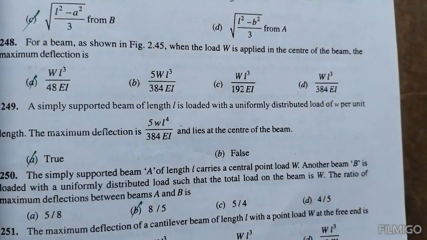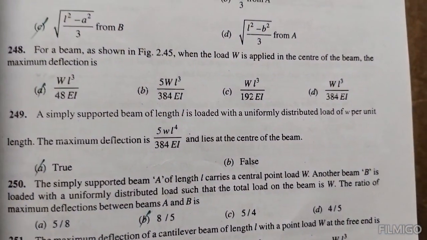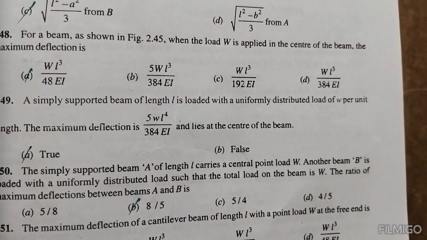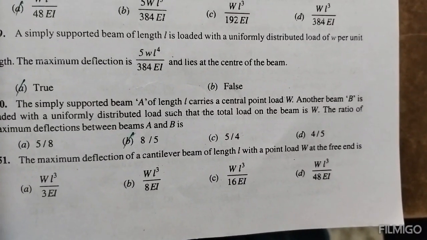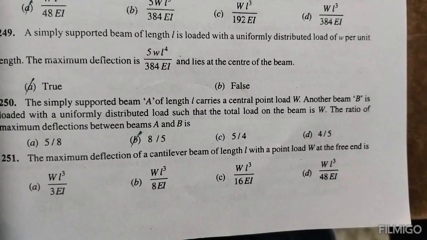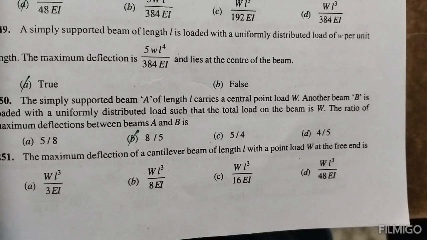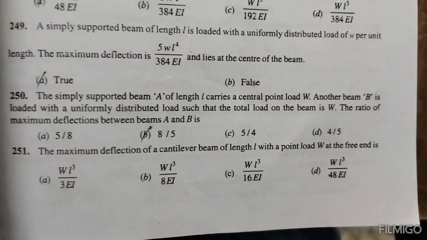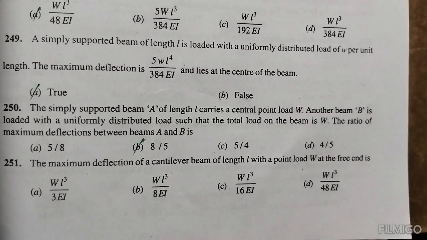A simply supported beam of length L loaded with a uniformly distributed load over the whole length has maximum deflection 5 WL to the power 4 by 384 EI, and it lies at the center. This is true. A simply supported beam A of length L carries a point load W, and another beam B is loaded with a uniformly distributed load making the same total load. The ratio of the maximum deflection between beams A and B is 8 by 5. Okay, thank you. SOM first part over.